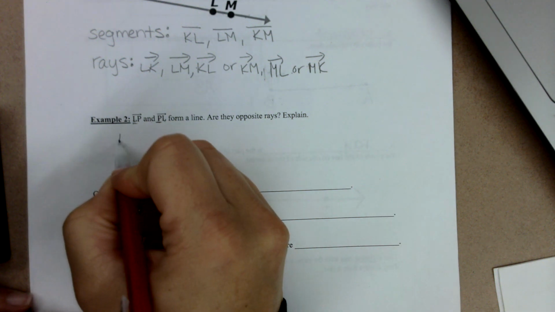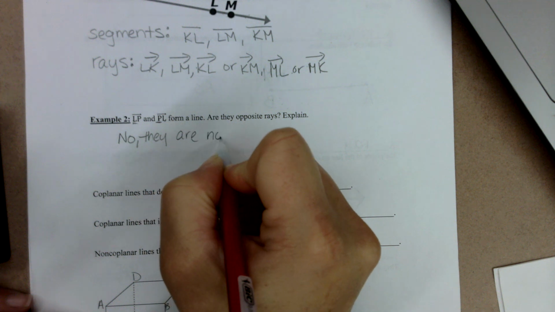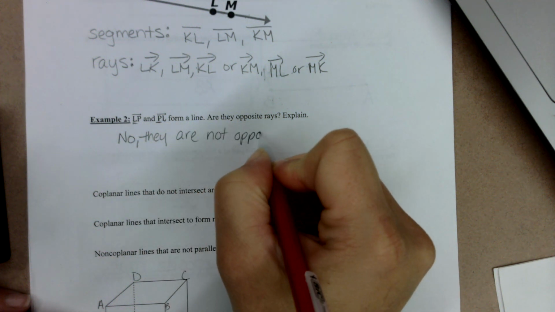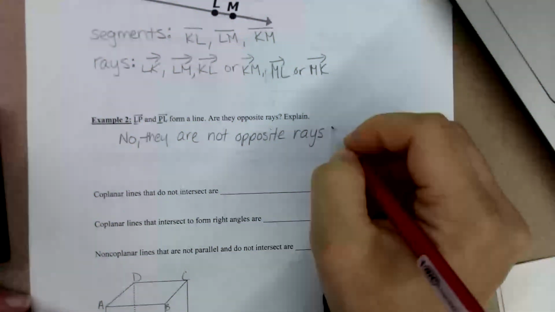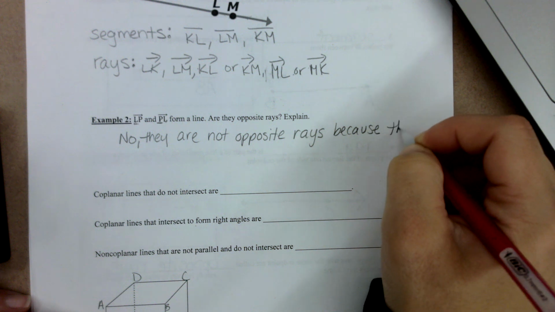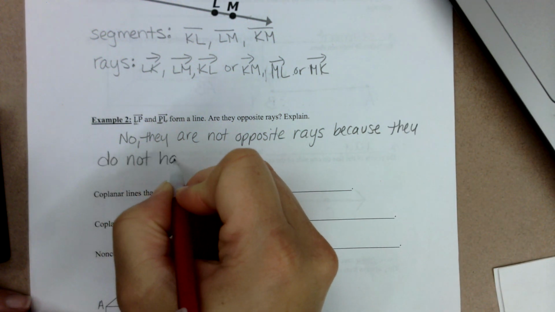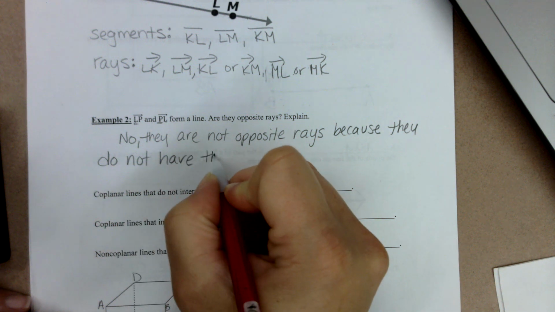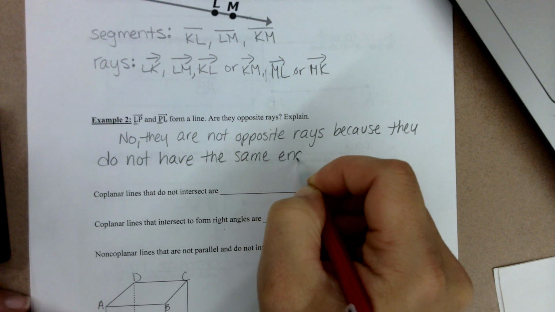So the answer would be that no, they are not opposite rays because they do not have the same endpoint.